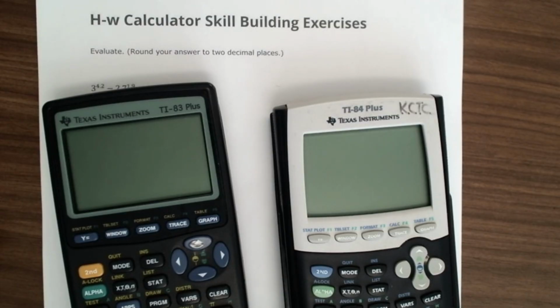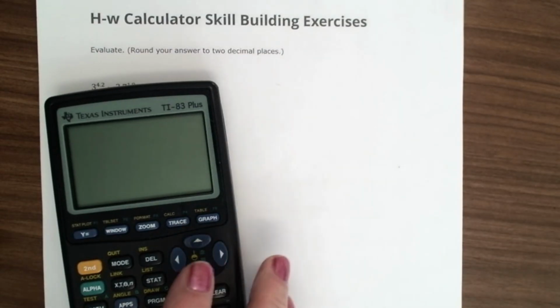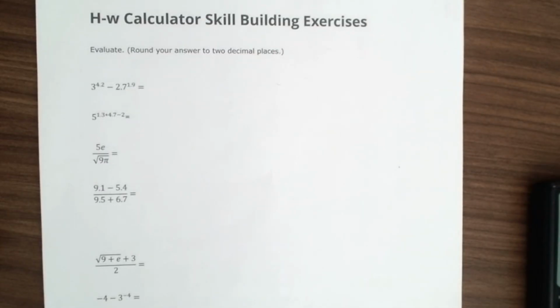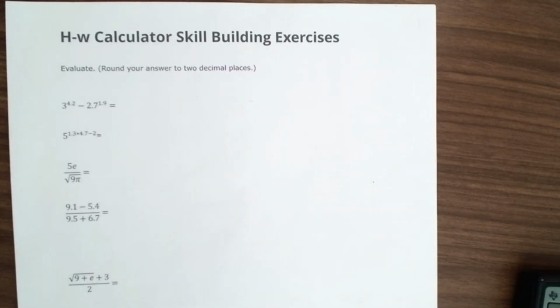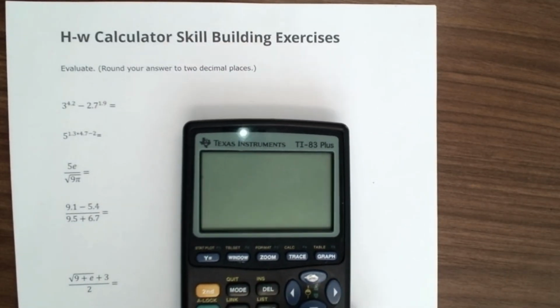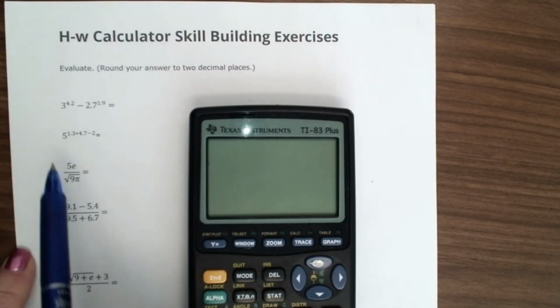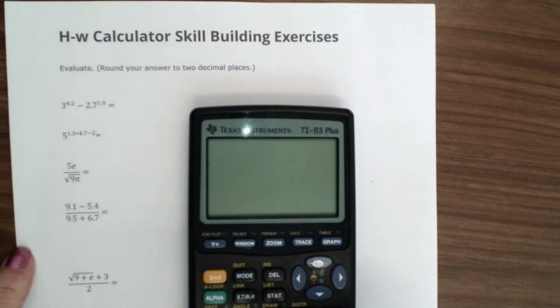Now let's review a couple of examples from your first homework and solve them together. First, pause the video and try to find the answer to the first problem on your own. After that, we will check your work and make sure that it is correct. So let's see your work. The problem is 3 to the power of 4.2 minus 2.7 to the power of 1.9.